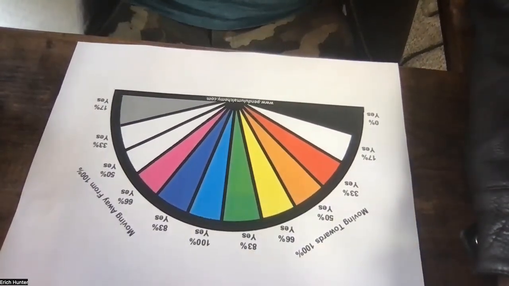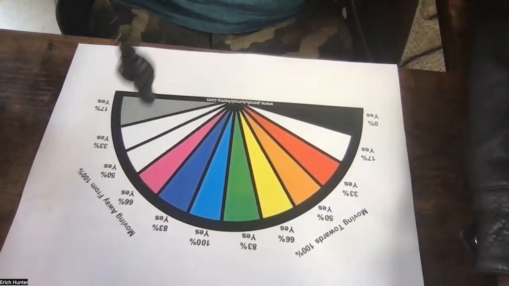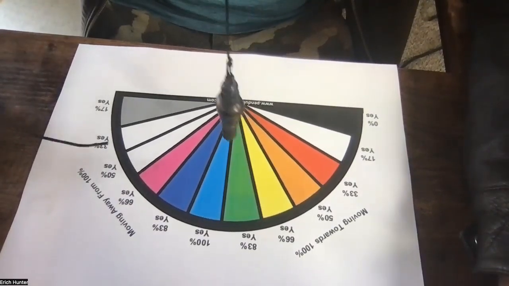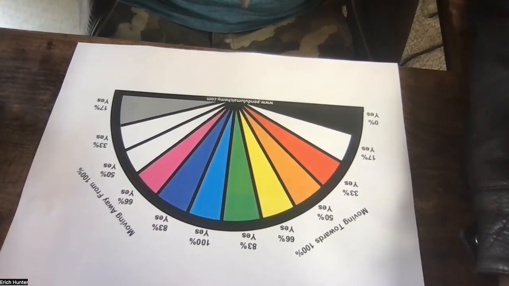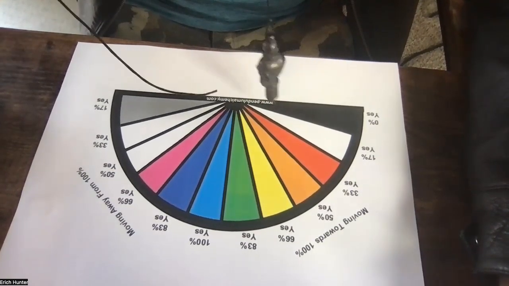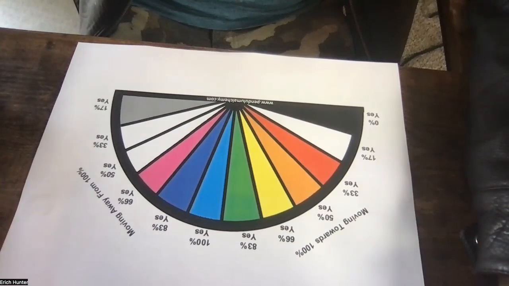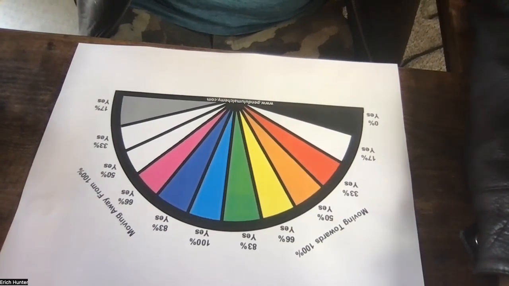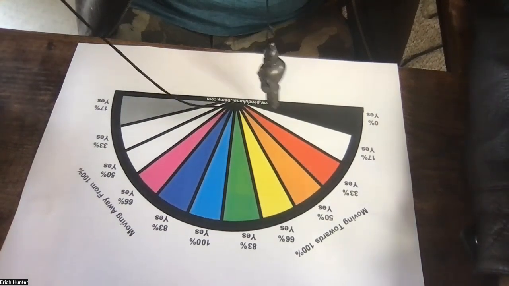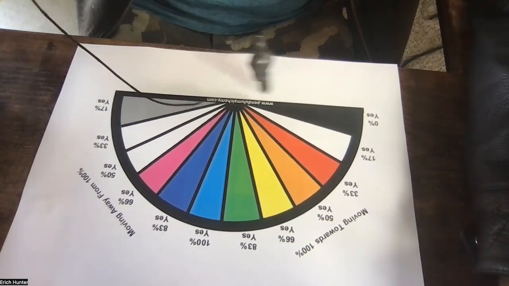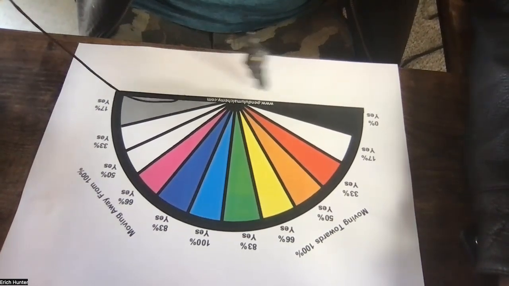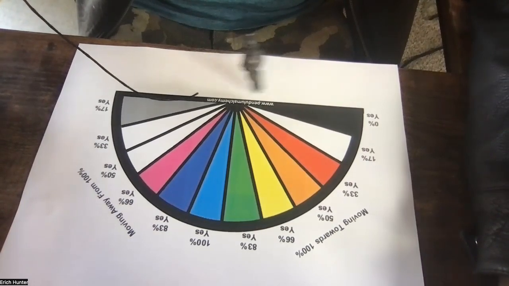All right, how do you do this? So it's very, very simple. You take your pendulum, I have my trusty skull pendulum here, and all you do is you just swing it towards the chart and it will go in a certain direction. So let's just say, I'm just trying to think of some random question like, I don't know, is it going to rain today? Let's see. And now it's going between these two here. It's going between 0 and 17%. So how do I know what the answer is?